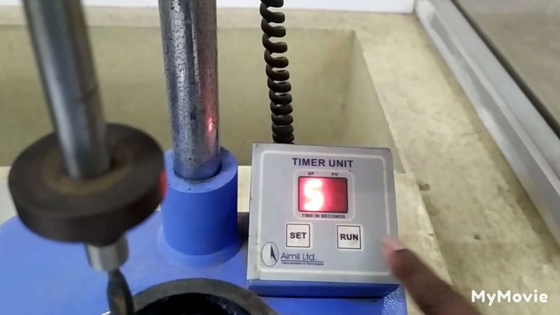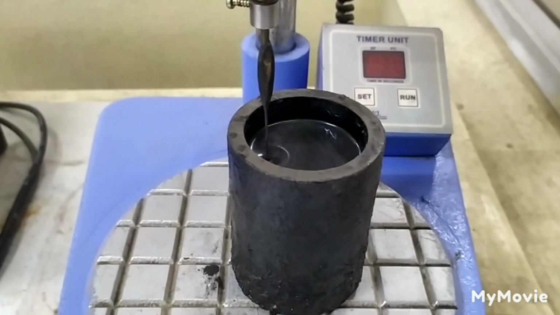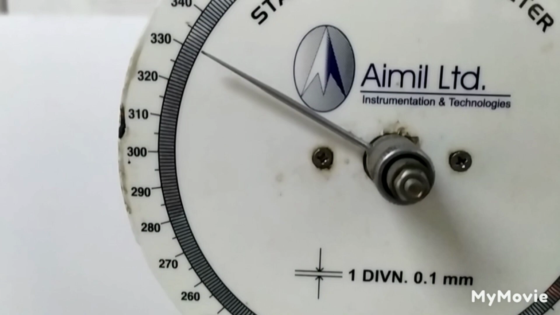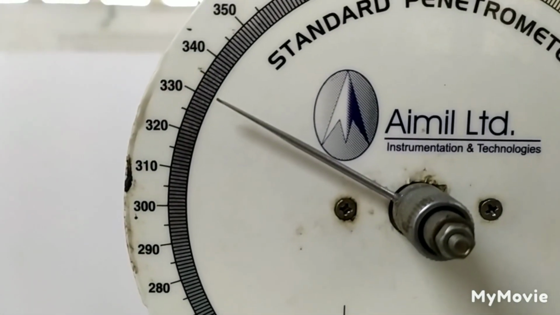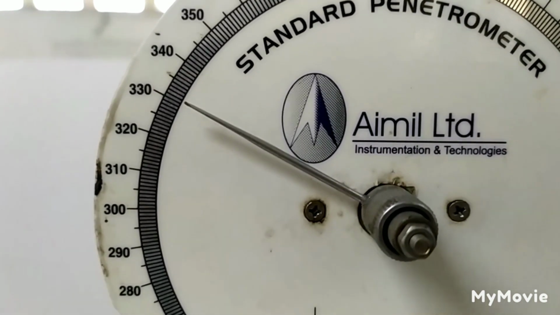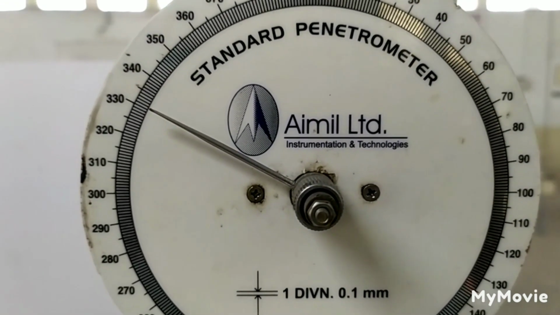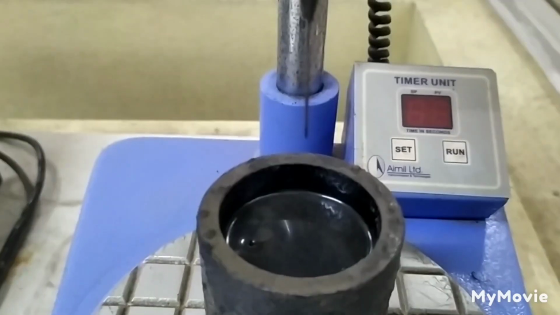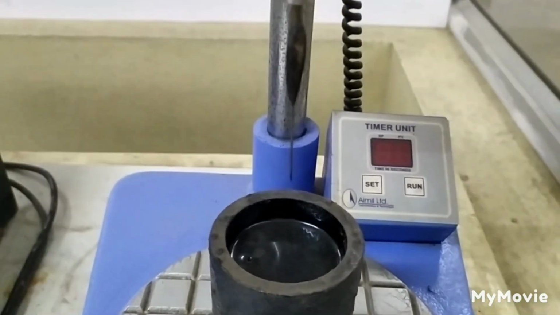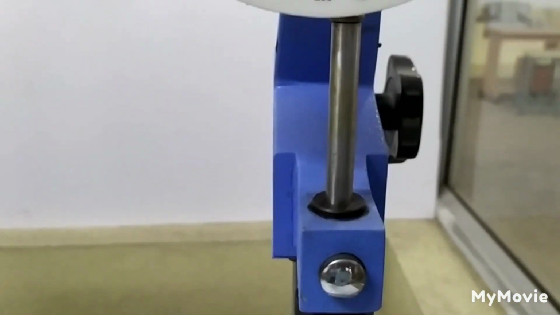and the load is applied on the sample for 5 seconds, and this is how the needle penetrates into the bitumen sample, and the number of divisions were noted down from the dial. 331. The same process is continued 3 times on the same sample at a distance not less than 10 mm from the previous test on the specimen.